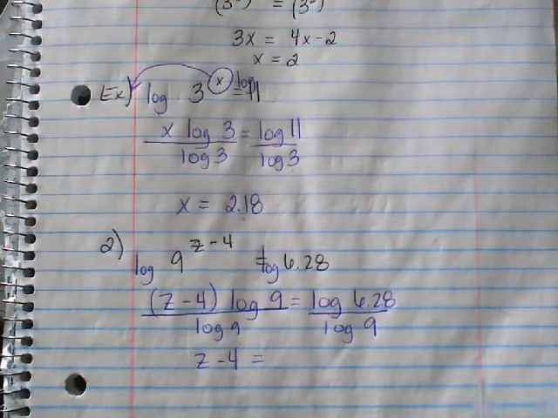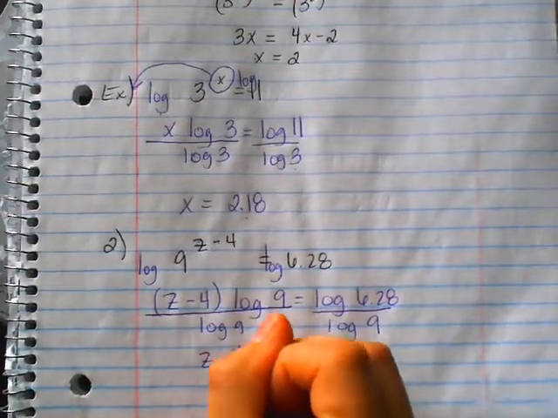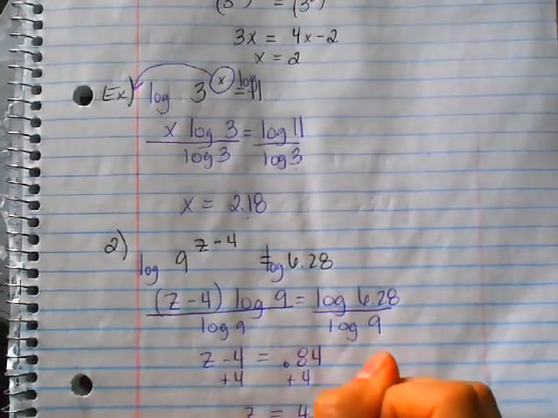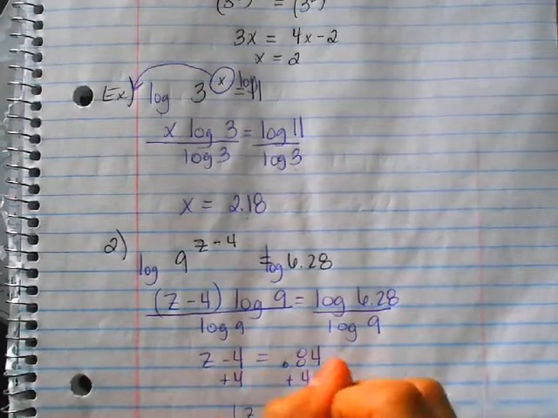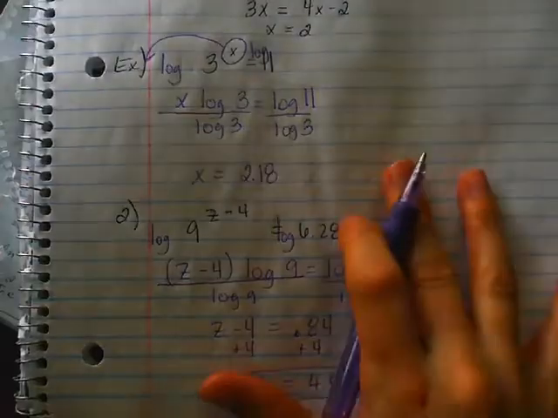Plug that in my calculator. 0.84. Okay, add 4 to both sides. Z is equal to 4.84. Okay, sorry, I'm off the screen a little bit.